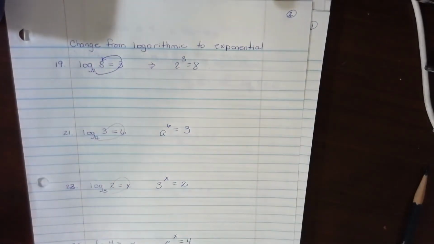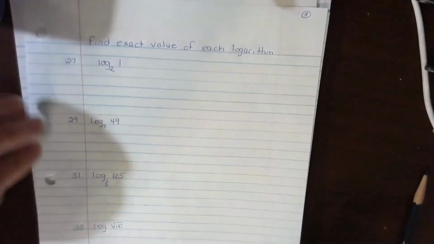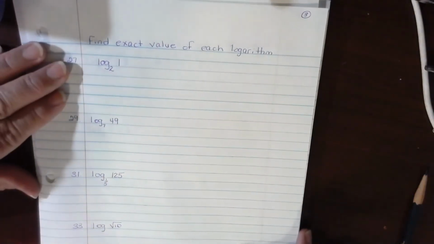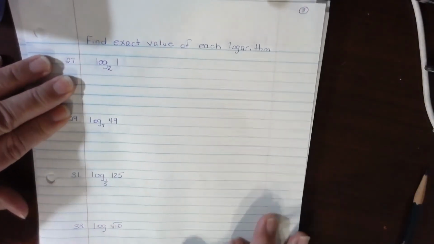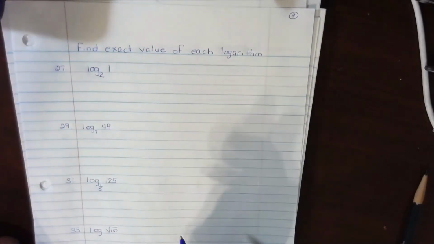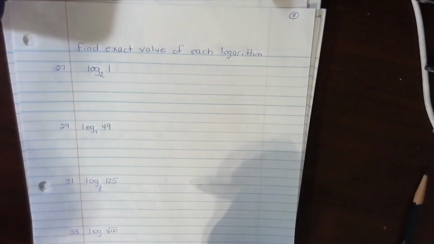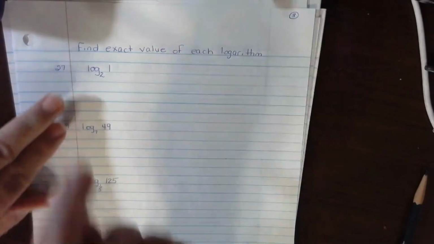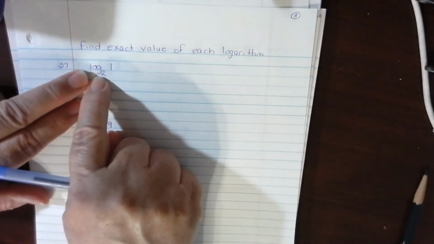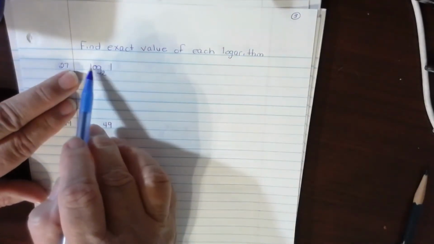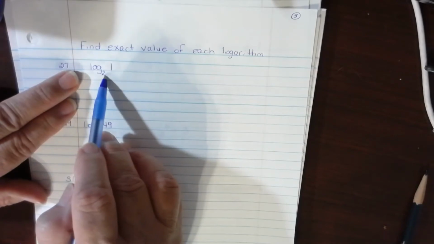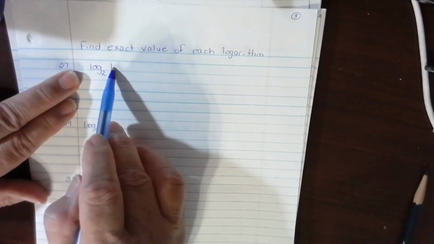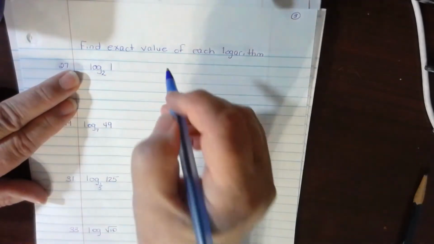Alright, now we're going to look at evaluating, actually finding the value of some logs. So in every case, we're going to be looking for an exponent because that's what a logarithm is. So you can ask yourself, what is the exponent that goes with 2 to give me 1 for the answer?